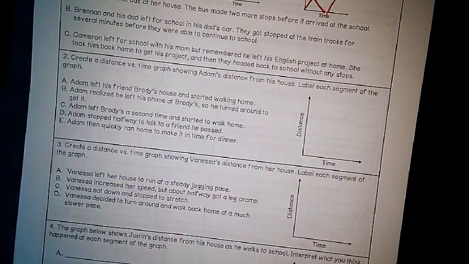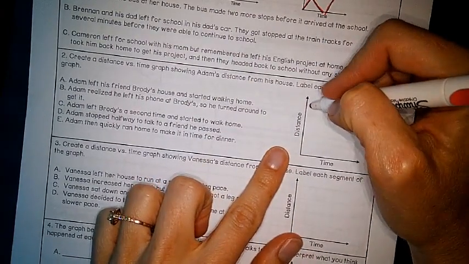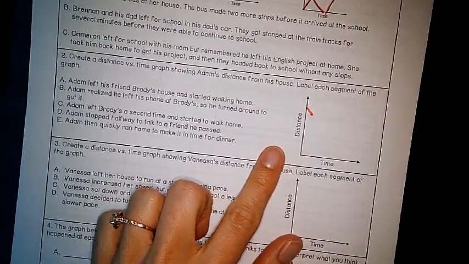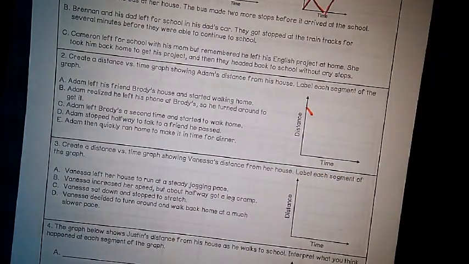Yes? Okay. Adam realized that he left his phone at Brody's house. So he's going down. What does he have to do now? Go back up. Go all the way back up.